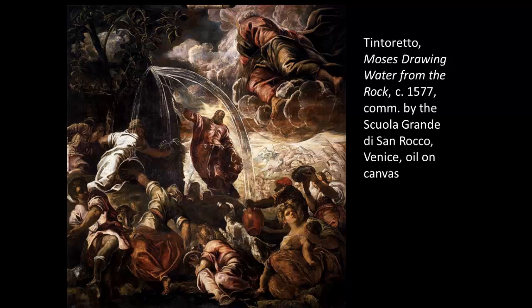Members weren't eligible to be in the great council of the city because they weren't of the noble classes. Venice has a very strict system of nobility and different levels of society, and only members of the nobility could be included in government councils. But we see members of lower classes able to be active in these scuolae, in these confraternities. This scene here, where we see Moses drawing water from the rock, is related to the brothers' charitable acts of giving food and drink to the poor.